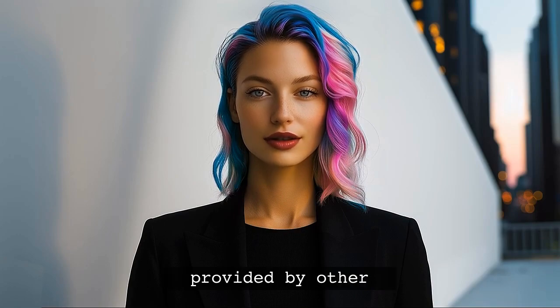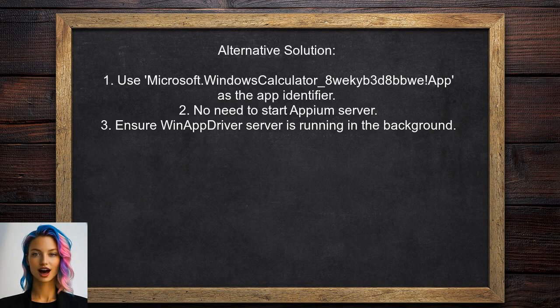Now let's look at the answers provided by other users. An alternative solution provided by another user suggests that when automating the Windows Calculator app, you should use the application identifier Microsoft.Windows-Calculator-8wikibdebb.app instead of the system path. They also mention that you don't need to start the Appium server, as it uses an older version of WinAppDriver. Just ensure that the WinAppDriver server is running in the background.